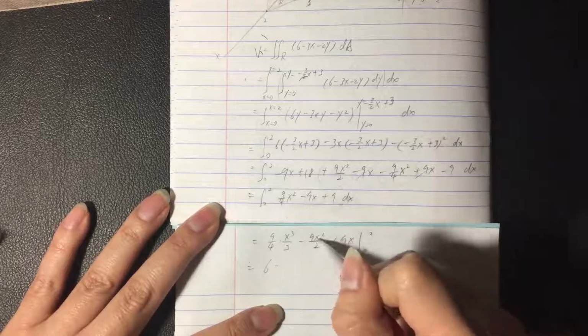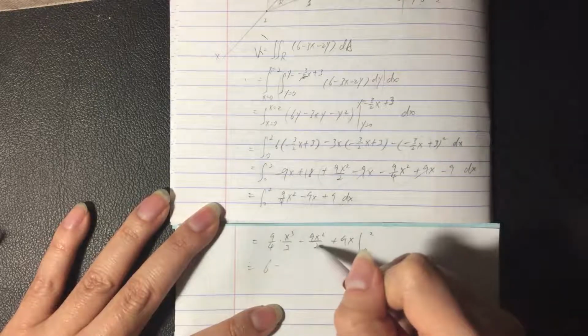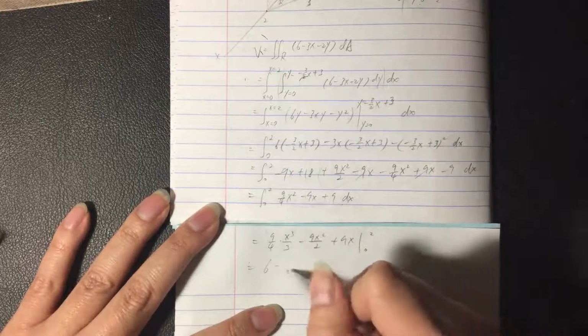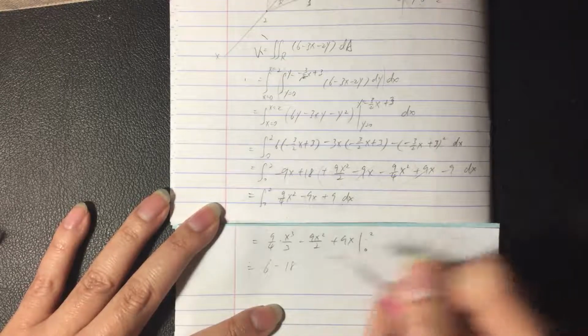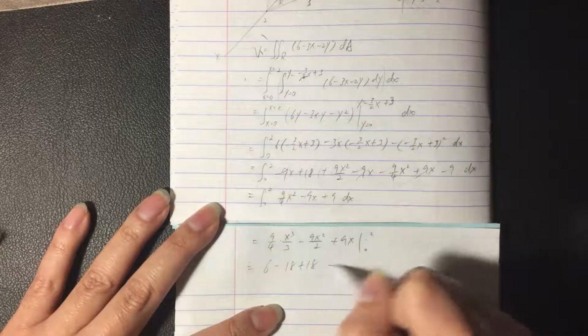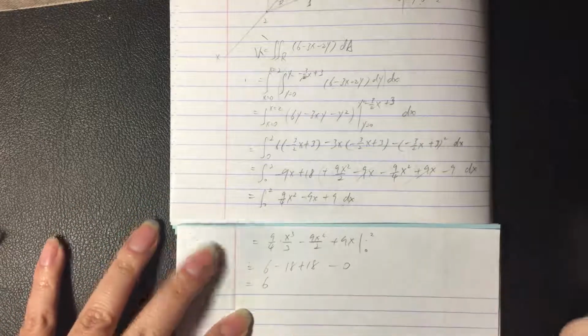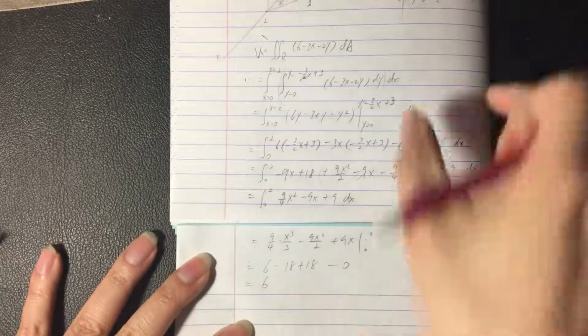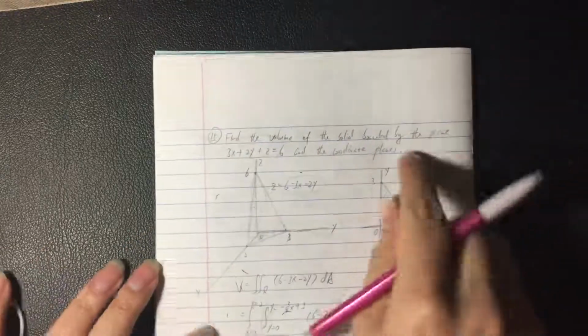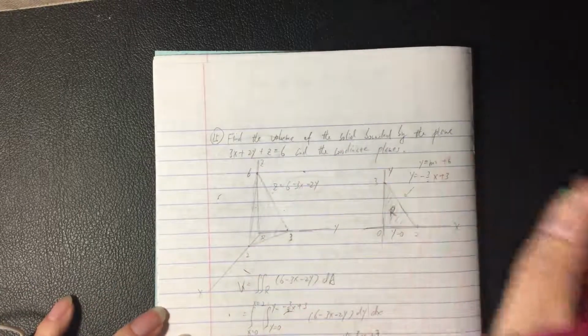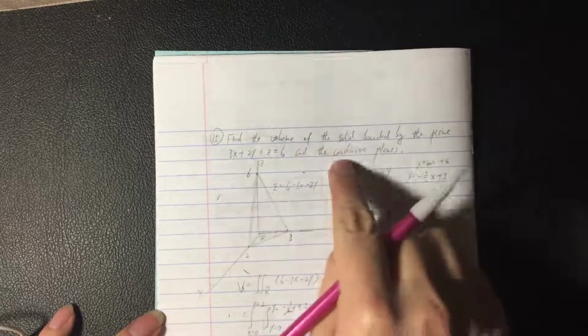If I substitute 2 here, 2 squared is 4. 4 over 2 is 2. 2 times 9 is 18. When I substitute 0, I get 0. So the result is 6. So 6 is the volume below the plane and bounded by the coordinate planes. 6 is the volume of the solid bounded by this plane and the coordinate planes.